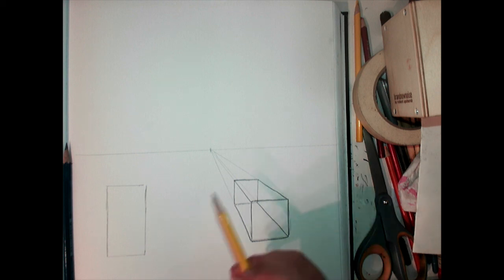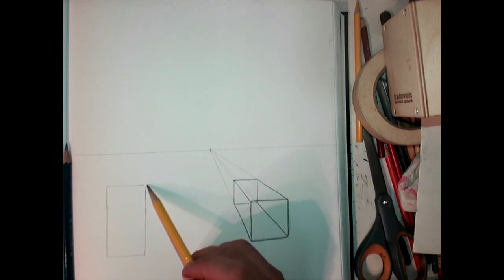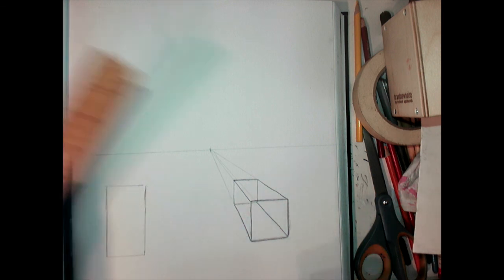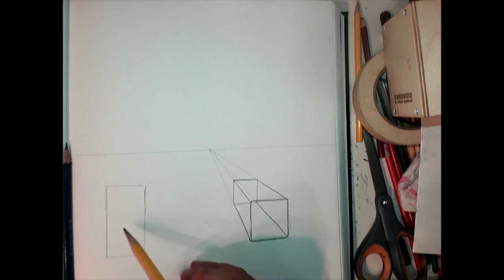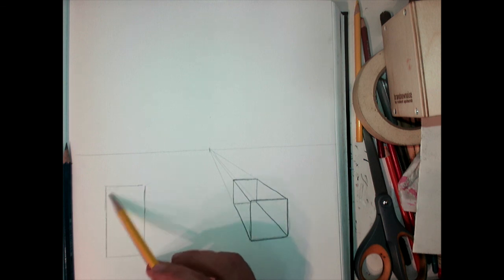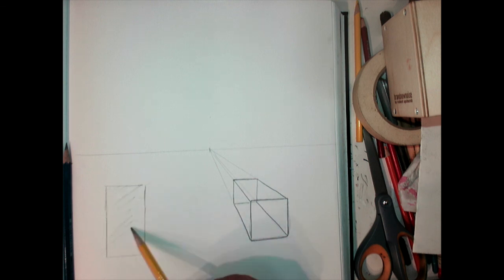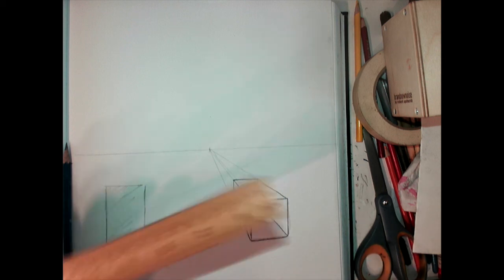Alright, so I'm going to connect, like I said, the corners, right? But I only need to connect the corners I can see. So this one right here, the front of the box here, this whole surface, is in the way. It's blocking it, so I can't see this edge, so I don't need to draw it.